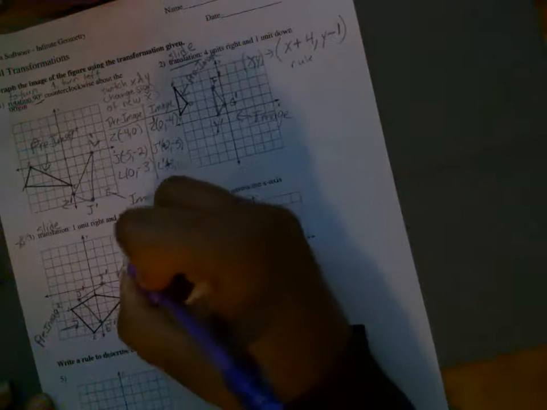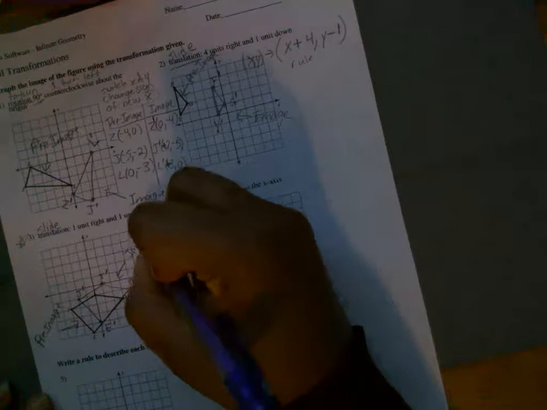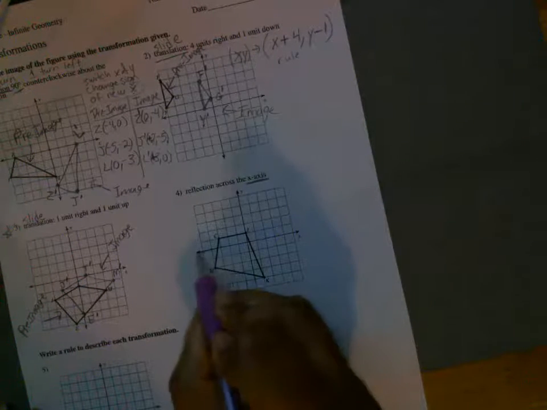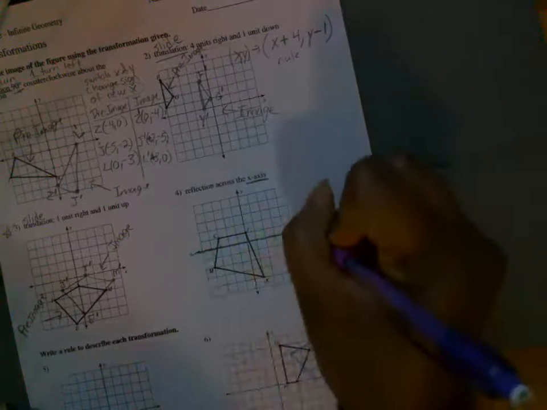You label where it started as the pre-image without the tick marks. This is before the move. After the move is called the image that's with the tick marks. The last one, number 4, reflection. It says reflect across the x-axis. So we're going to trace over the x-axis because this is where we're going to flip it. This is my line of reflection.